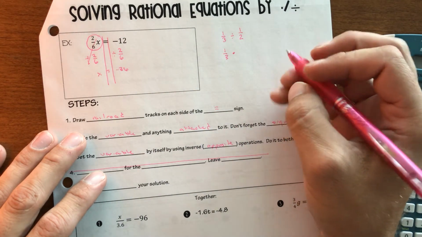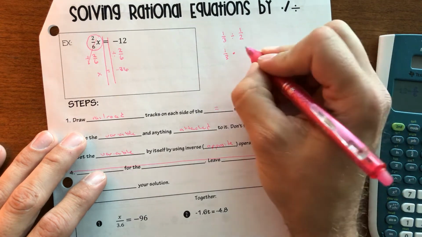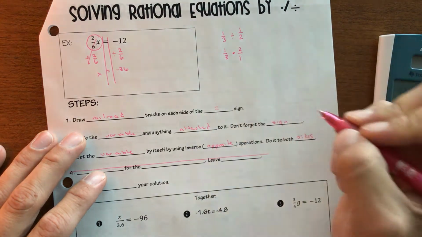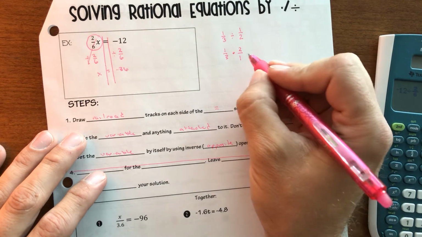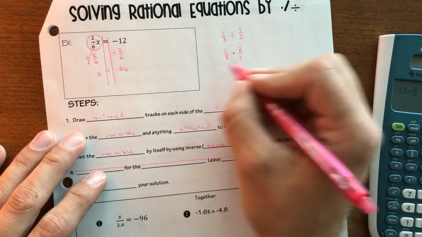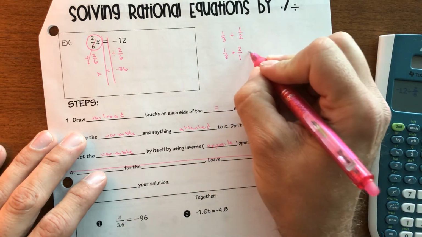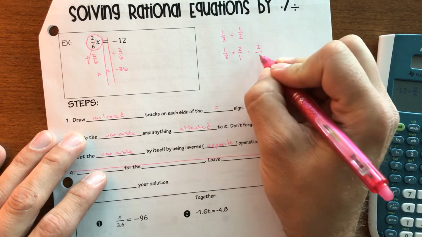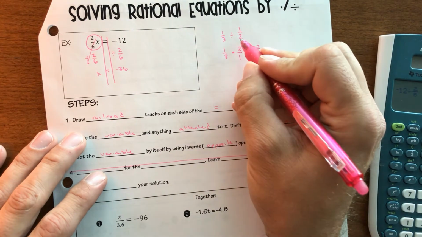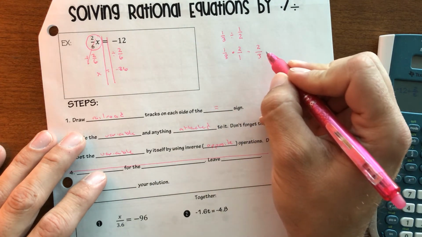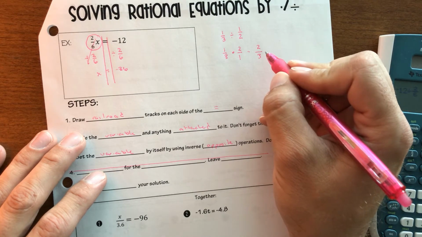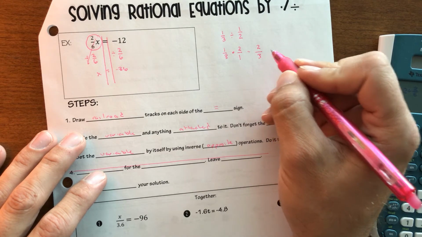But we're going to multiply by the reciprocal of 1/2. We're going to flip that over to 2/1. Because multiplication with fractions is really easy. I just go across the top and the bottom. 1 times 2 is 2. 3 times 1 is 3. So 1/3 divided by 1/2 is just 2/3. Again, it got bigger because we broke it up into fraction-sized pieces.